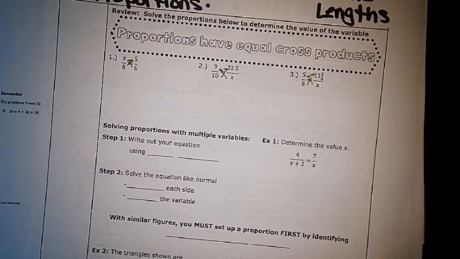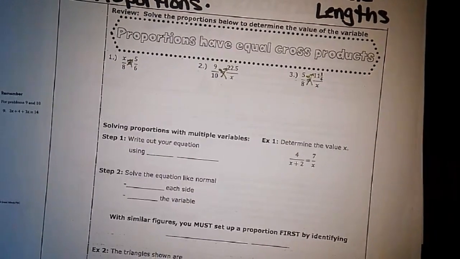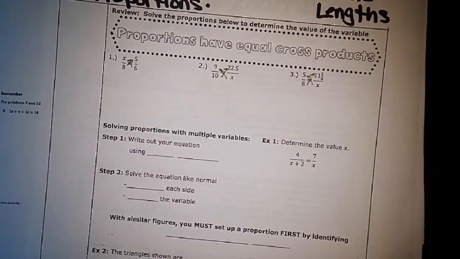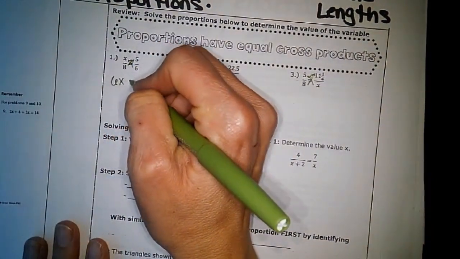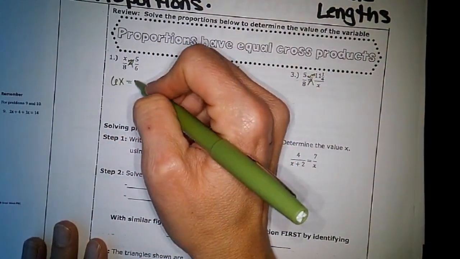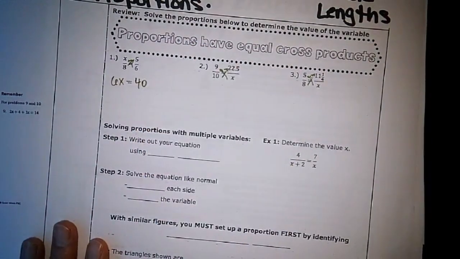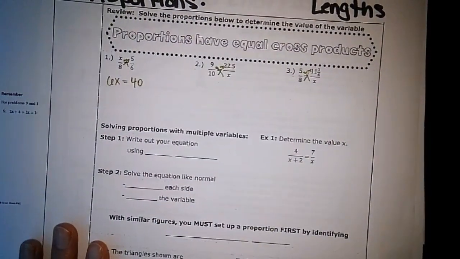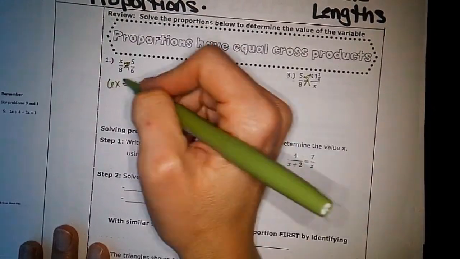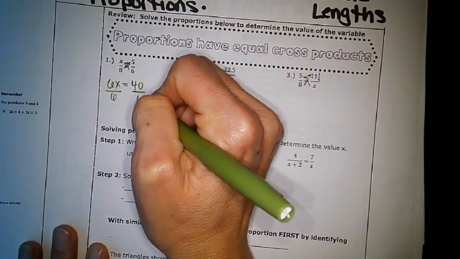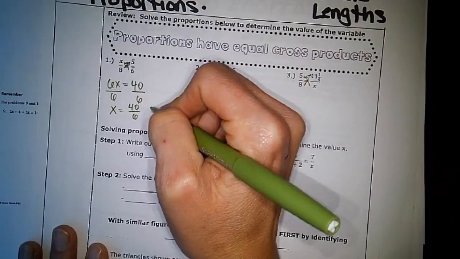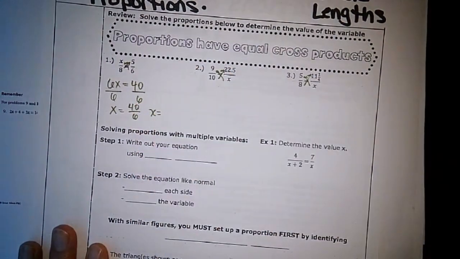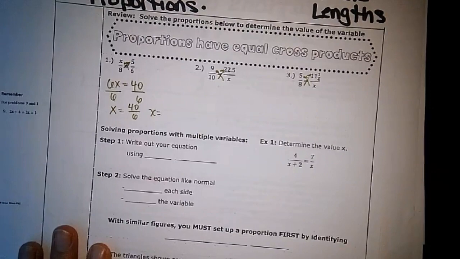So we are going to cross multiply all of our proportions, and we are going to figure out how this works. We're going to write it out as its products. So we have 6 times x, which is 6x. We have 5 times 8, which is 40. Now what are we going to do to solve this problem? Divide by 6. So x equals 40 divided by 6, or x equals what?